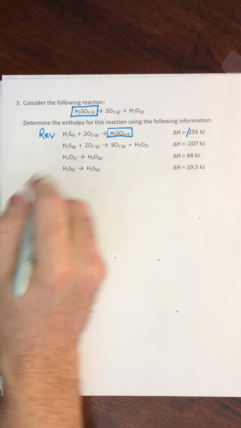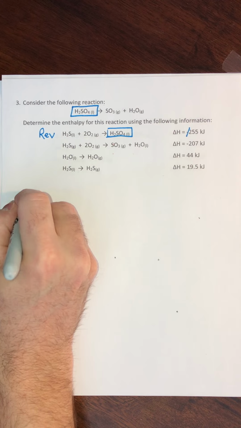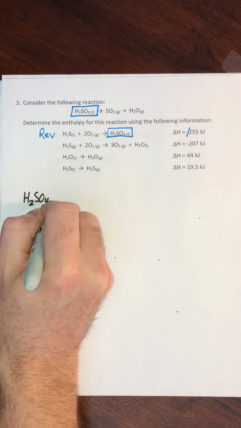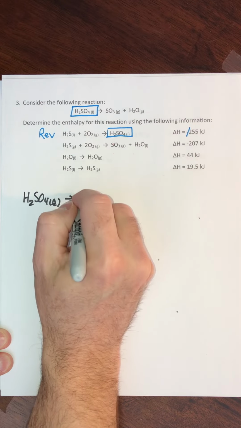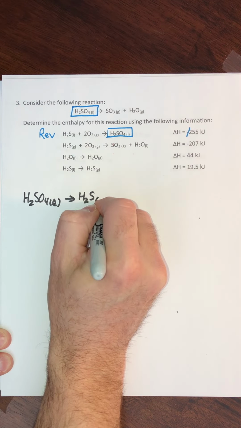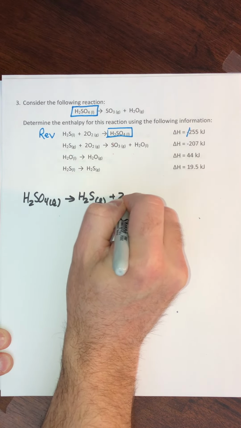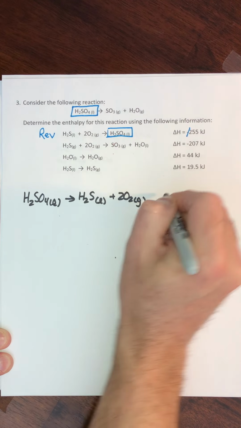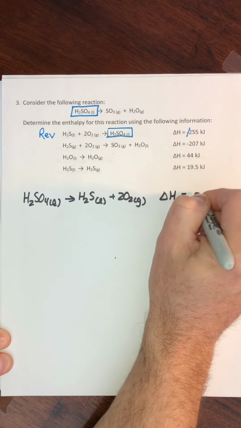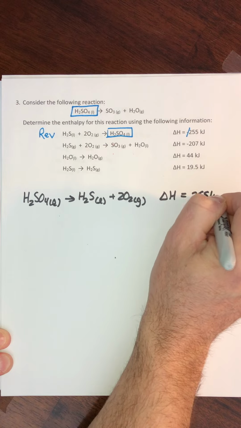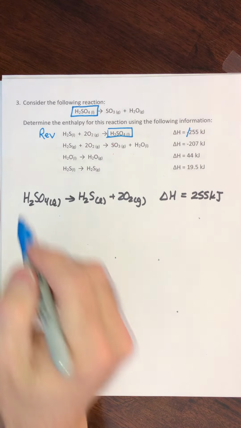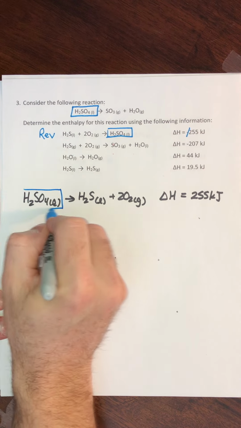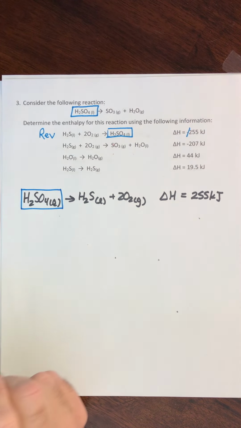That would give you, write the product first, H2SO4 liquid, turning into, write your reactants, H2S liquid plus 2O2 gas, and the delta H was negative, but now it's a nice positive 255 kilojoules. And let's put a very nice little blue box around the H2SO4.